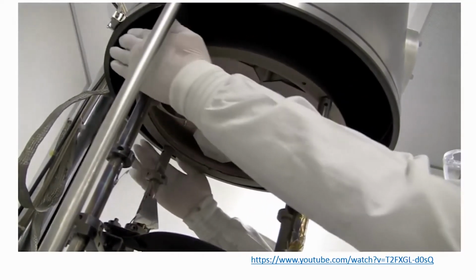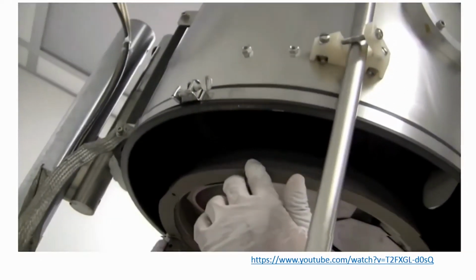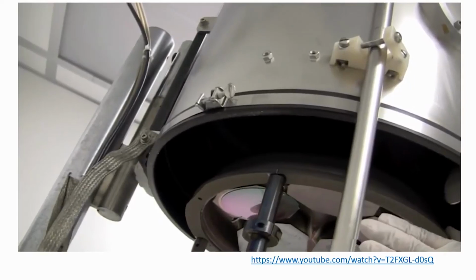You push it back because there's two pins right here. Right here is a pin. So you know how far back to push it.